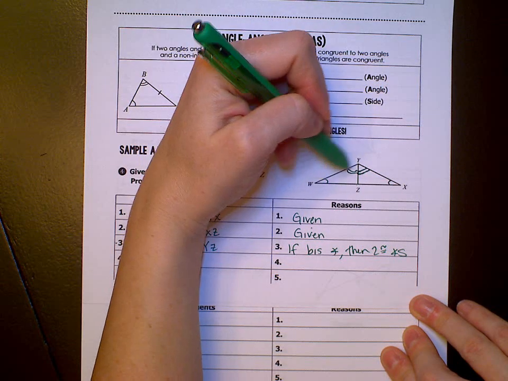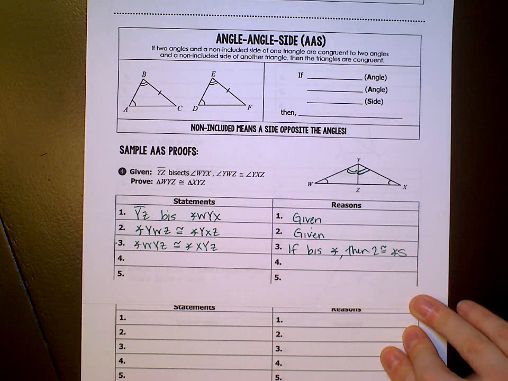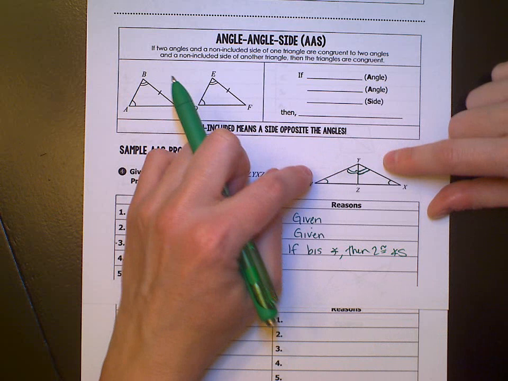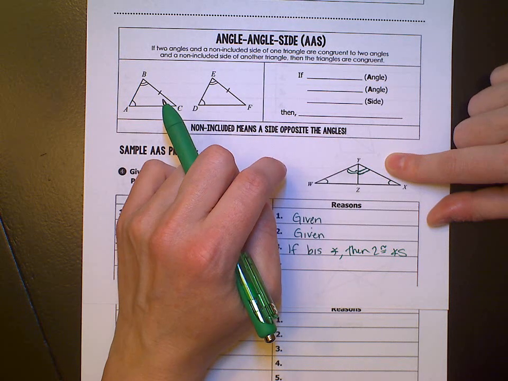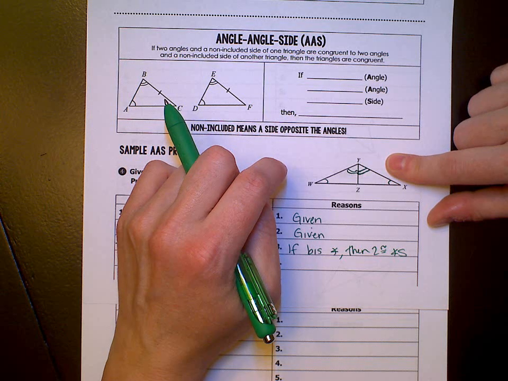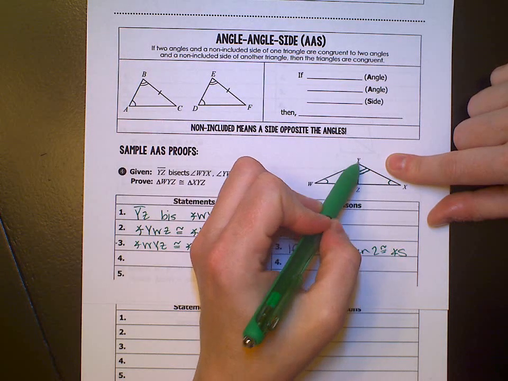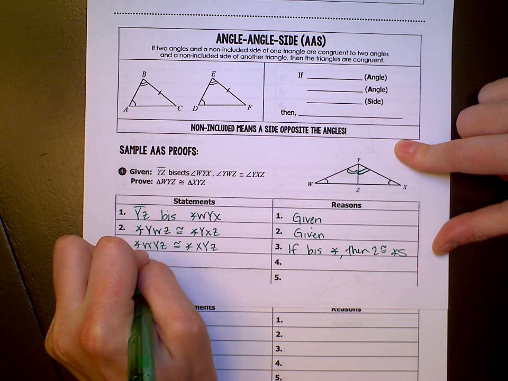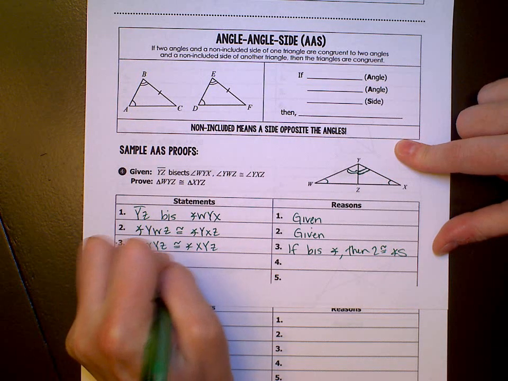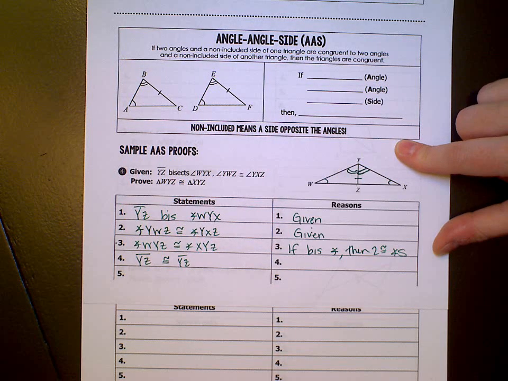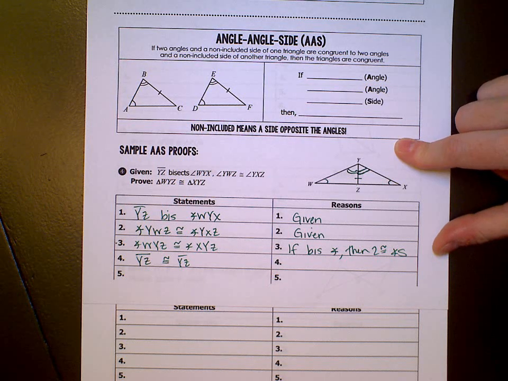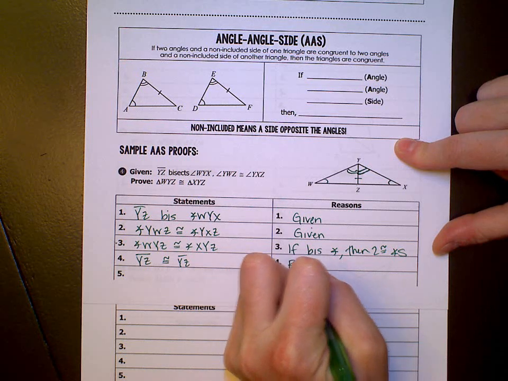So here's my two angles. In those two triangles, I need a side that's not between them. I cannot use, and I don't know anything about the relationship between YW and XY. So instead, I'm going to use this reflexive piece, YZ, congruent to itself. So segment YZ is congruent to segment YZ. I'm going to mark it up here in the diagram, and now I very clearly have angle, angle, side. Okay, my reason for that one was reflexive.